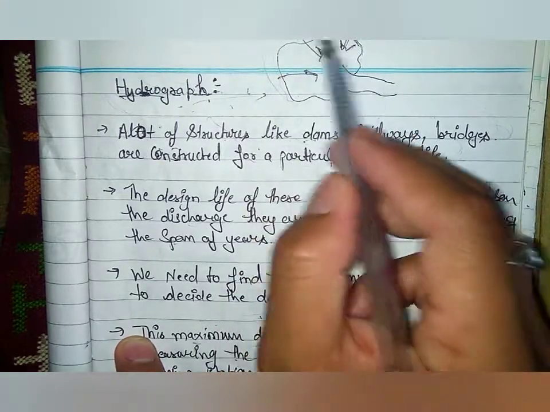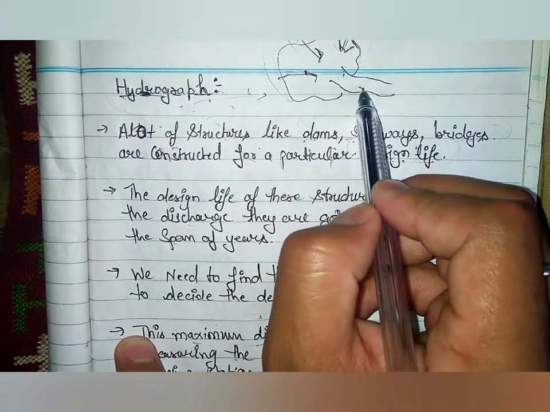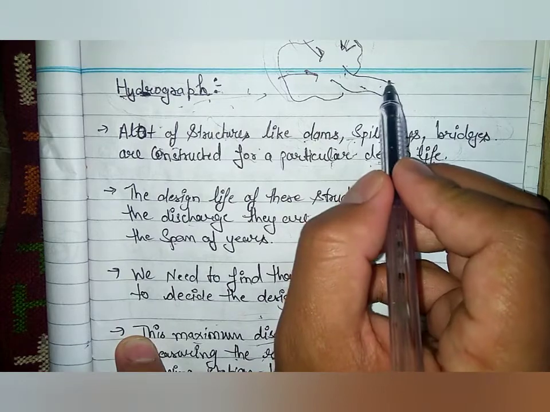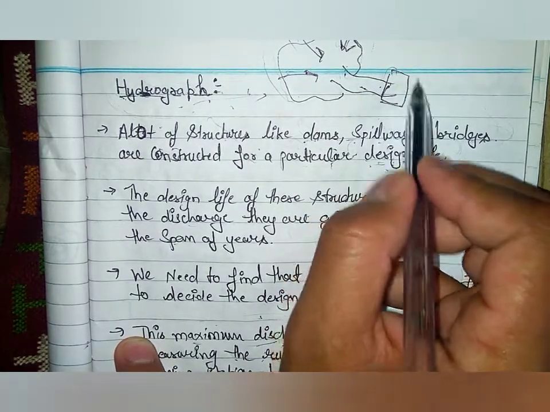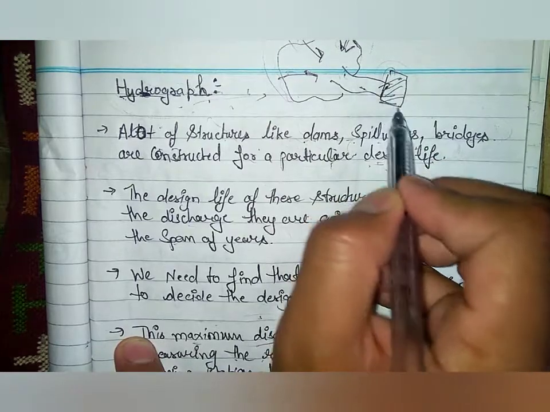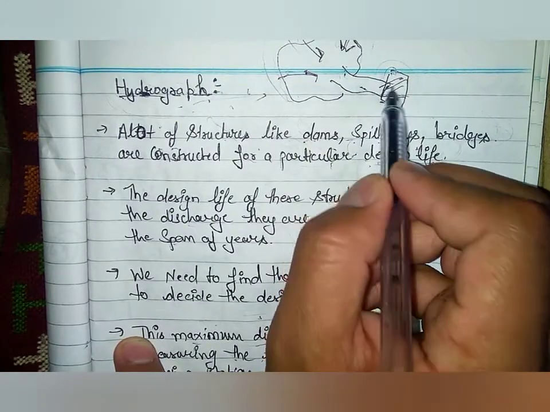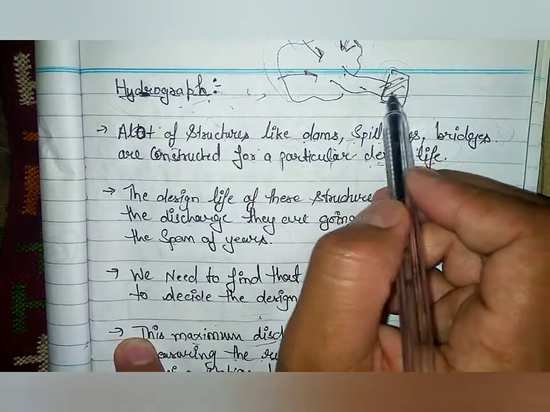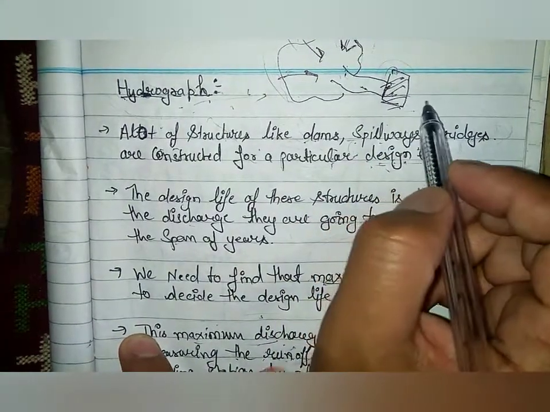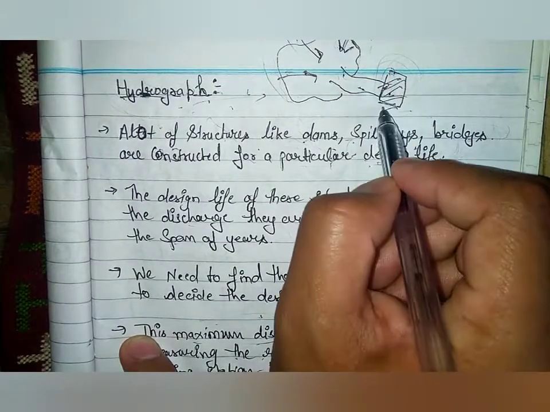We want to design a bridge on this river, or a dam, so that we can control floods or serve irrigation or any other purpose.